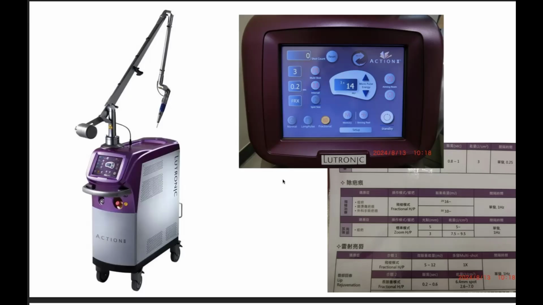The module is 3 fractional with energy of 14 millijoule. In this energy, it depends on the patient response. Okay, next slide.